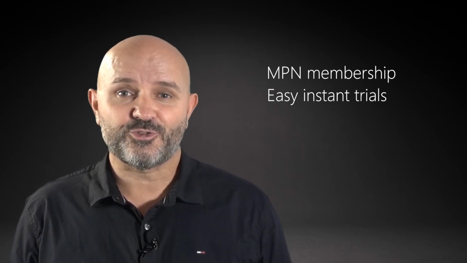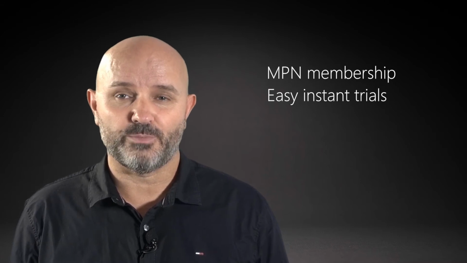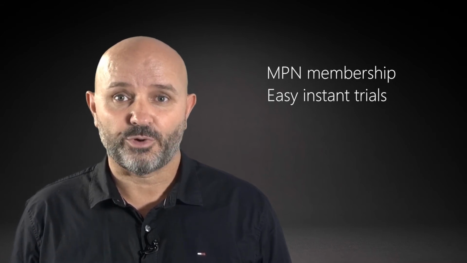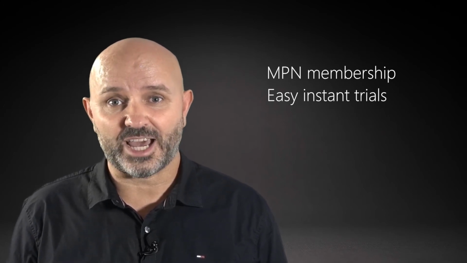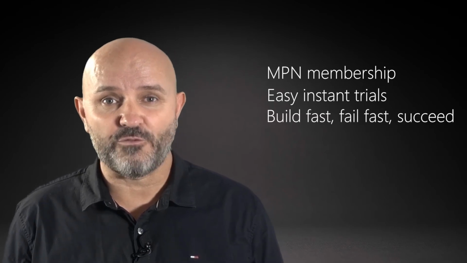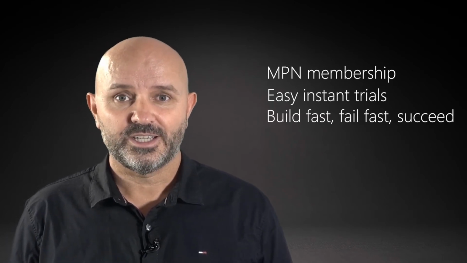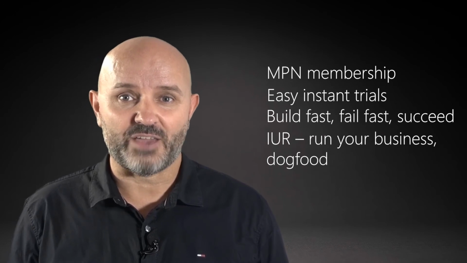Getting started with the Power Platform has never been easier for ISVs, regardless of their size, type, and the app they are building. They can join the Microsoft Partner Network, get development environments to start and grow, get instant trials of any of the Power Platform and Azure components to try, prototype, and create. The Power Platform development environments are conducive for startup development with its build fast, fail fast success motto. And finally, start running and growing their own business on the platform with internal user rights. There are many paths to starting development with the Microsoft Power Platform.